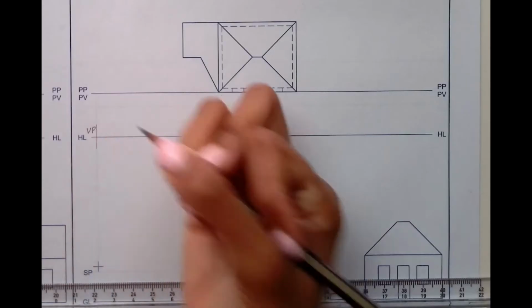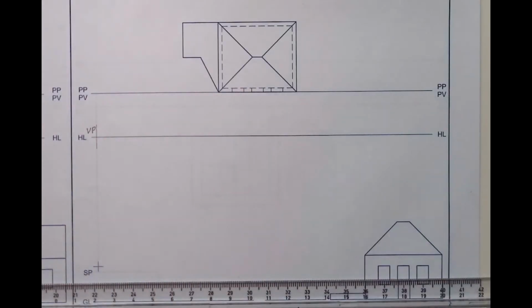Always label it. Once you have your vanishing point, you now have to move this front view to align with the top view here. So you move everything in construction lines.